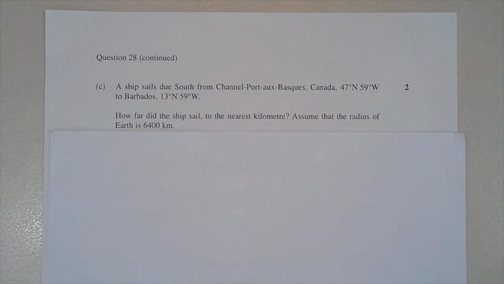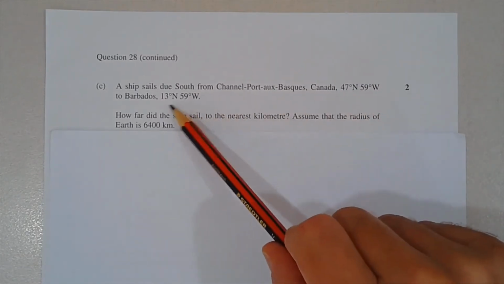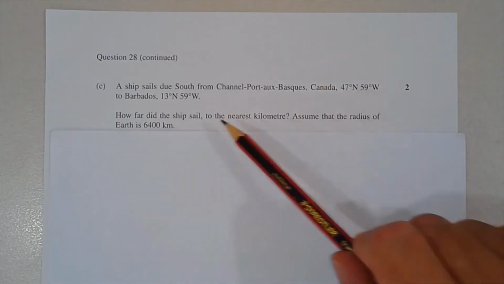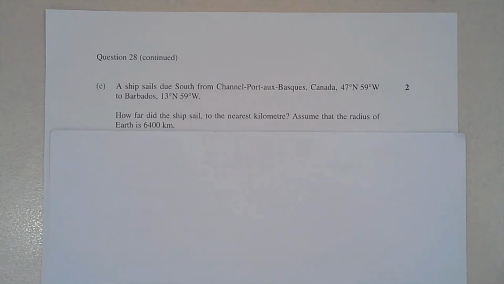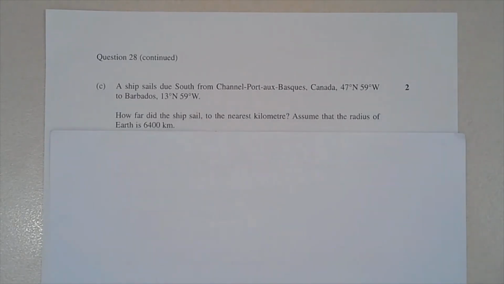So the ship is sailing along a great circle. So we need to know the difference between 47 degrees and 13 degrees. And both of these coordinates, of course, are in the northern hemisphere, since they're both north. We know that the radius of the Earth, or we assume the radius of the Earth, is 6,400 kilometres.